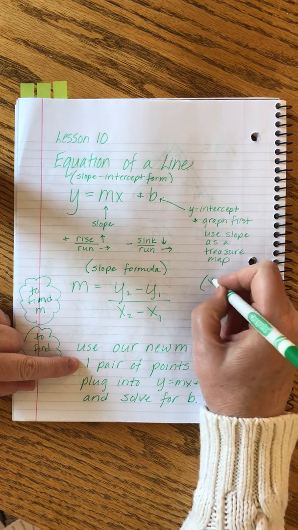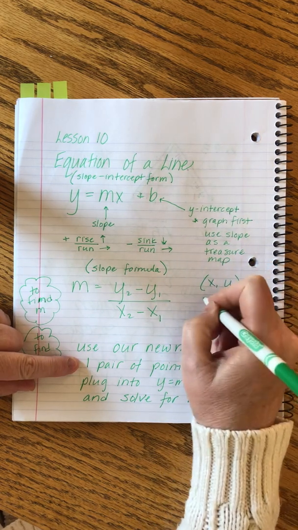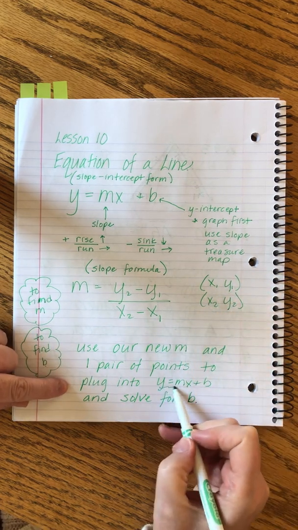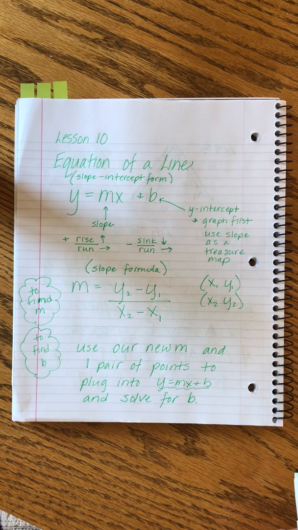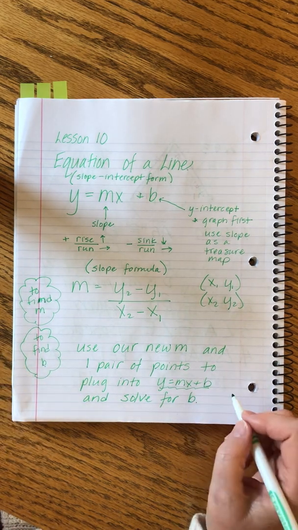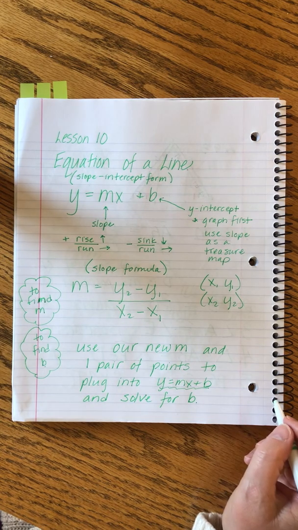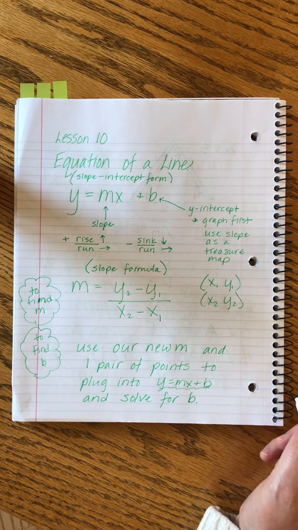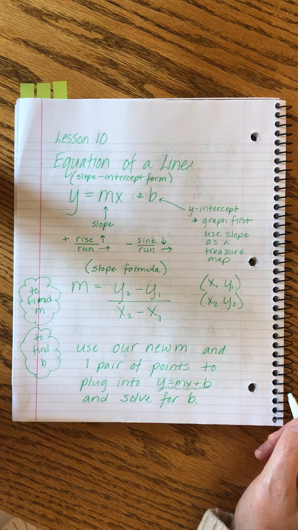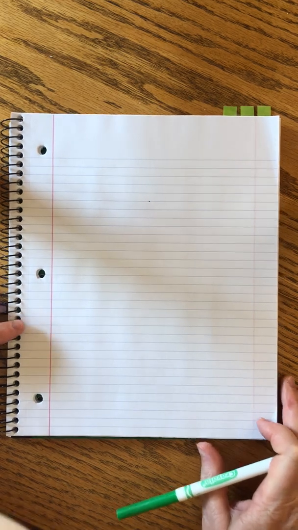Because in these we're given 2 pairs of points. We'd plug it into our typical y equals mx plus b and then solve for b in order to get b. And that's how we can find the whole equation, right? Let's try a problem doing this, and then I'm going to talk a little bit about horizontal and vertical lines. The freak children of this topic.